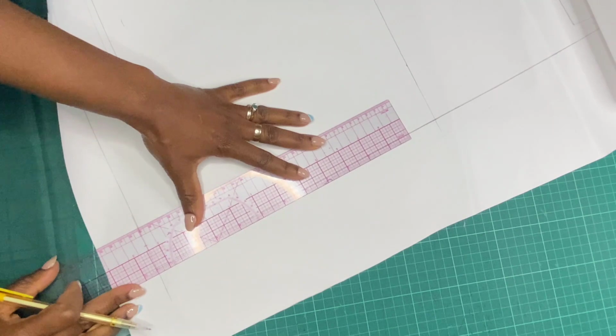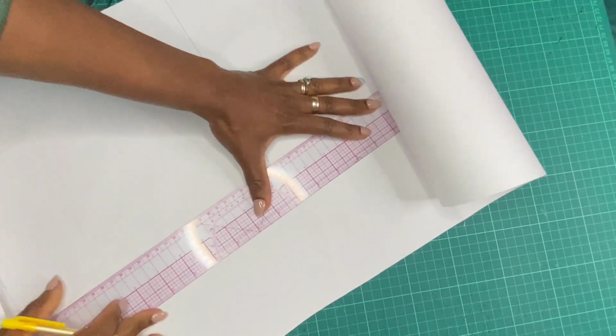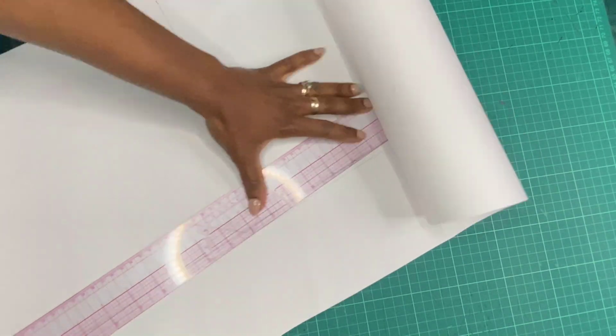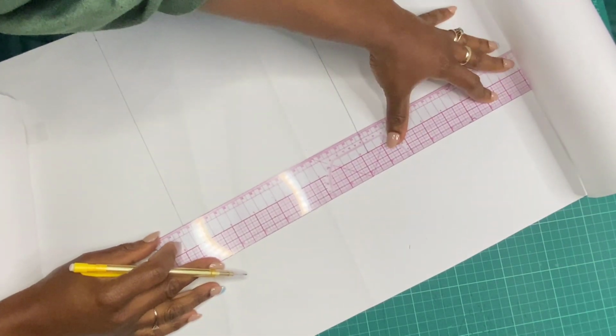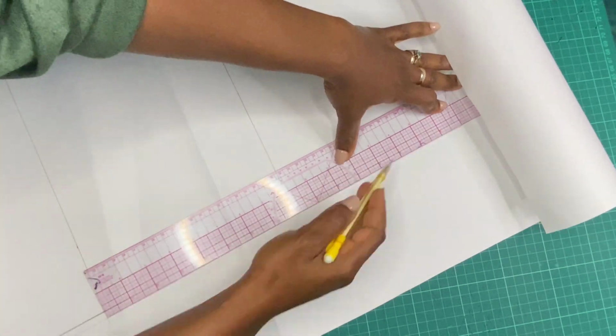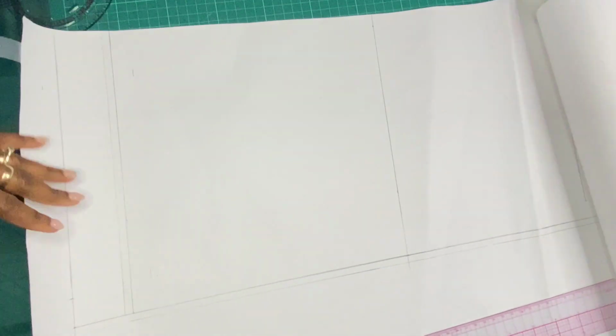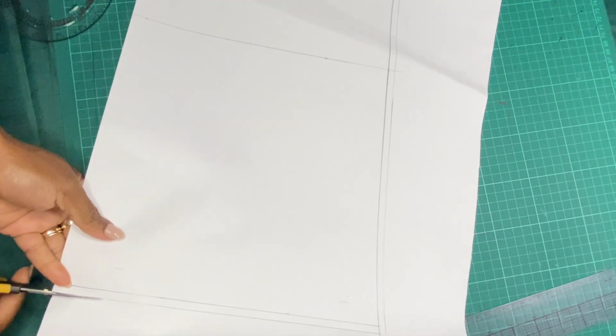And then I'll go ahead and apply the 1/4 inch seam allowance all through. Then I'll cut it out once I've applied the seam allowance all through.